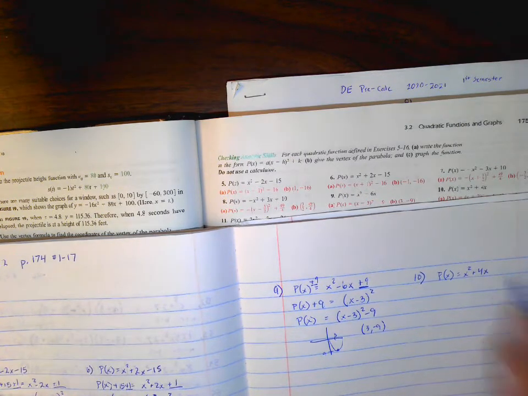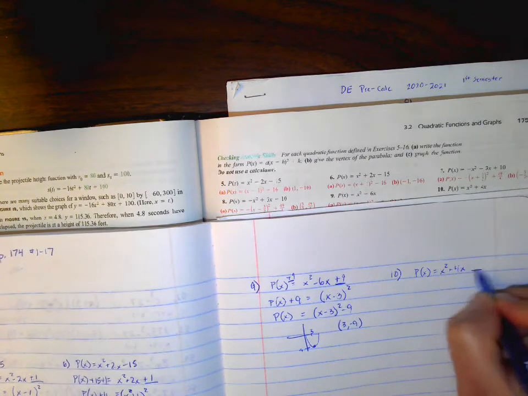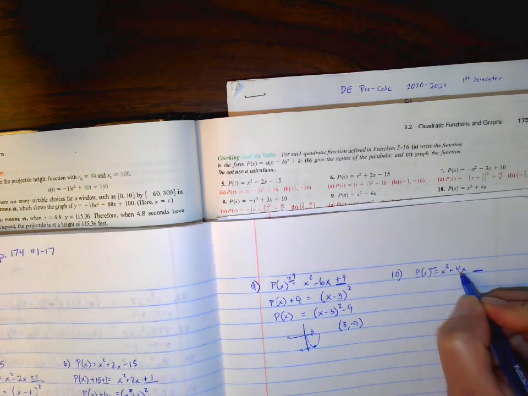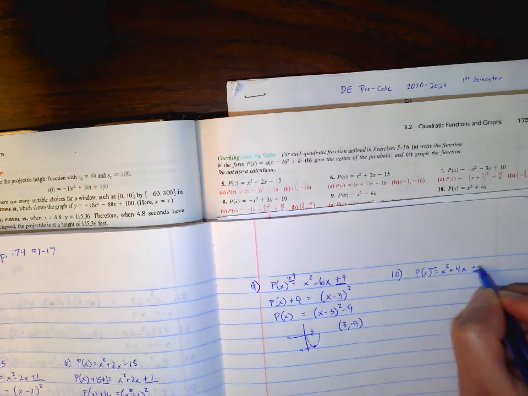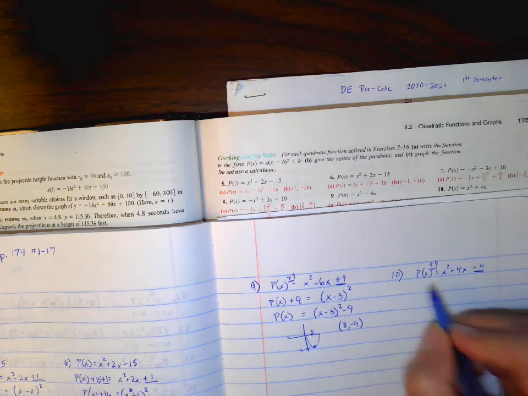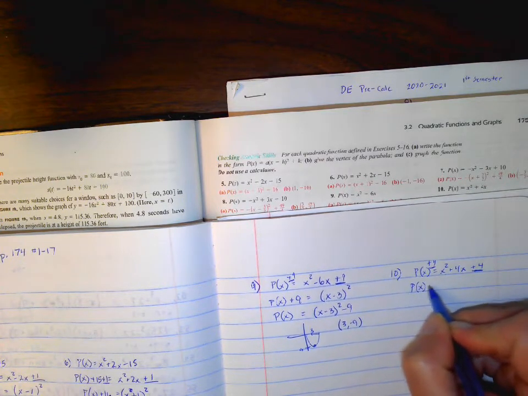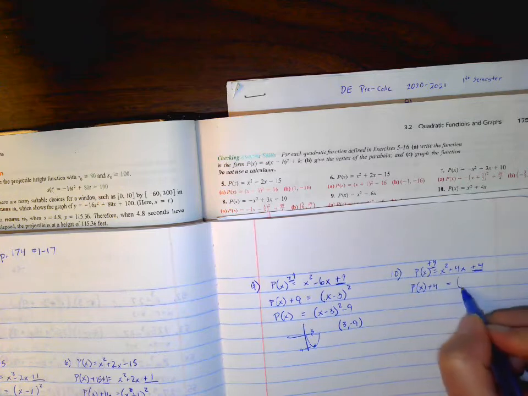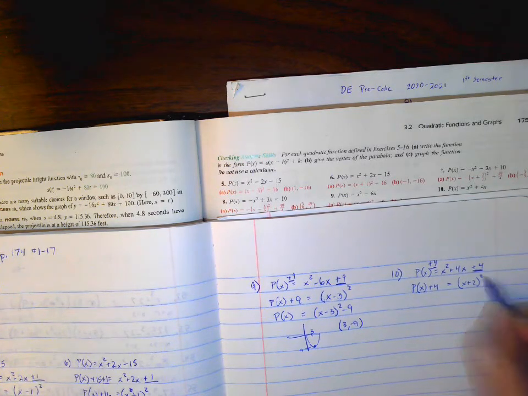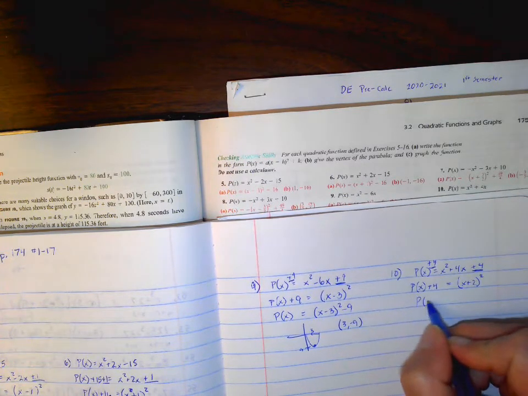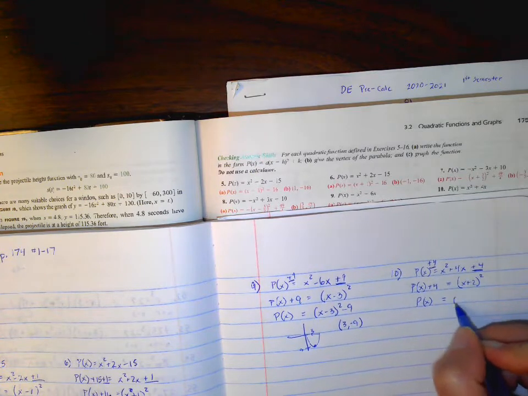Okay, once again, it's in the right form for us. So we're just ready to complete the square. Half of 4 is 2. 2 squared is 4. If you factor this, x plus 2 times x plus 2. And subtract your 4 over.